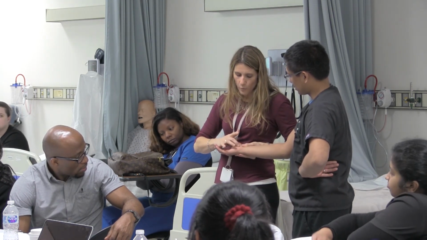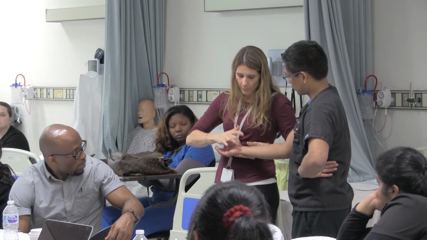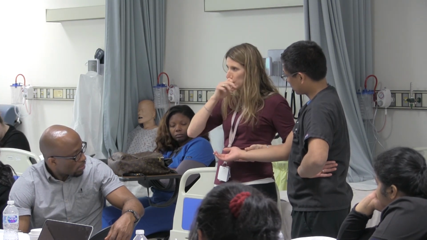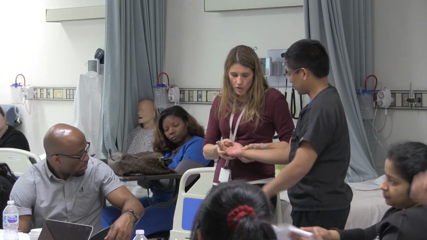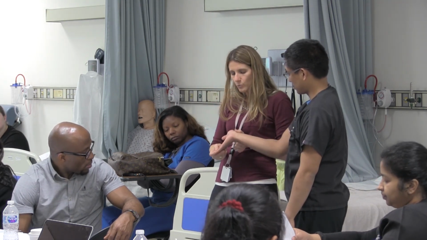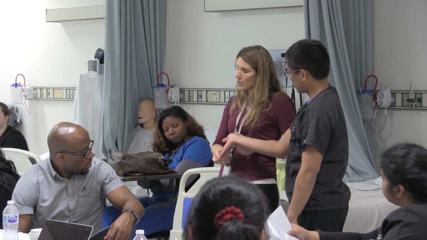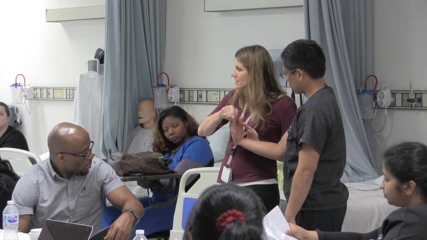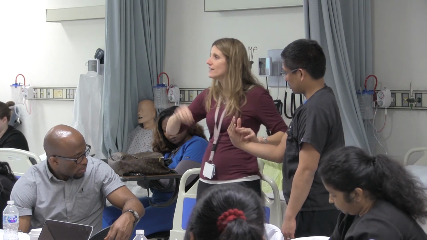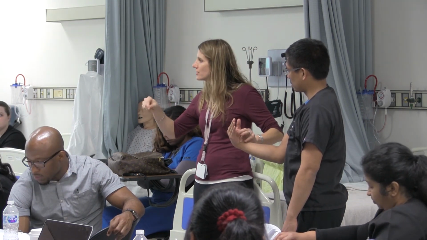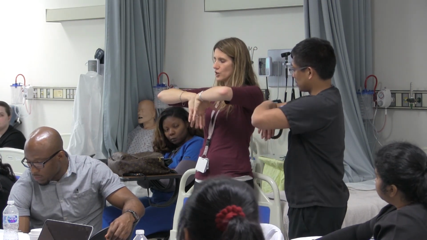Okay, so if I want to confirm, I can tap the nerves, but there's also a test called Phalen's. With Phalen's, this nerve gets stretched with wrist extension, and it gets compressed with wrist flexion. So Phalen's is flexion, compression of the nerve.